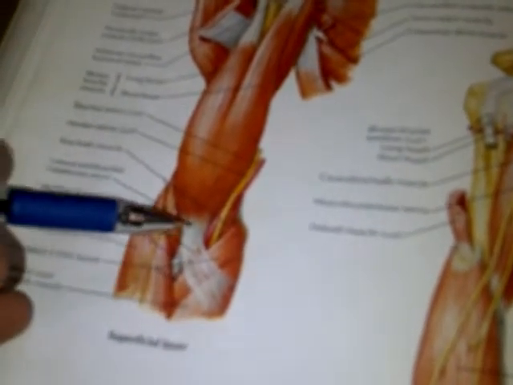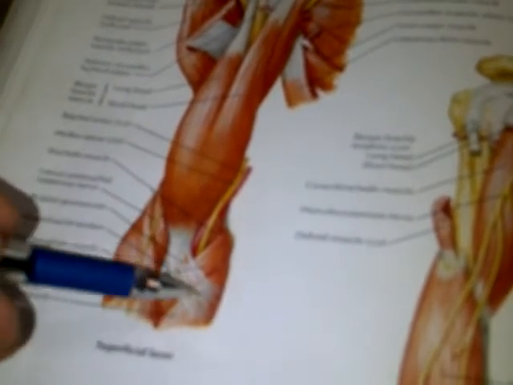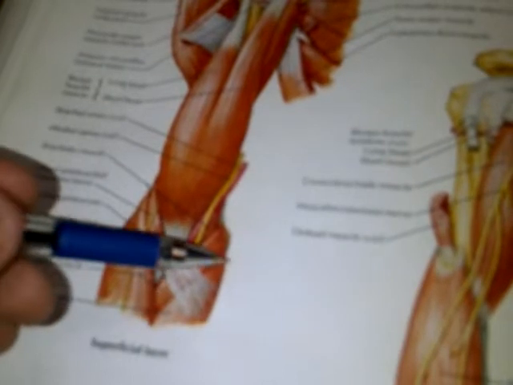The second insertion will be on the antebrachial fascia. Here is the antebrachia, as we know, and it has fascia, which is the ulna and the radia. The biceps will make some muscular aponeurosis, which will be inserted on the fascia of the antebrachial part.